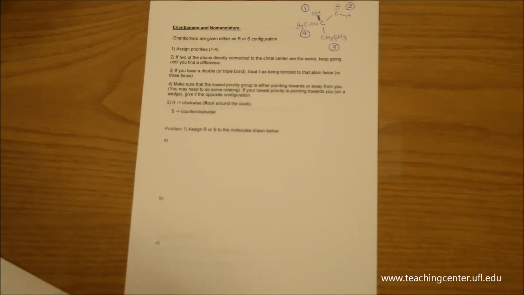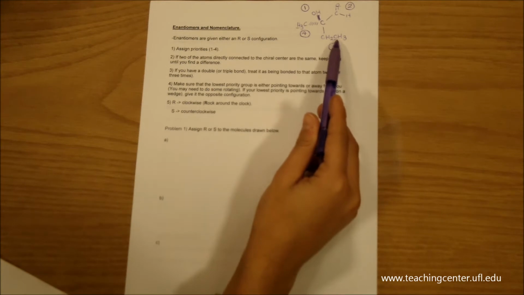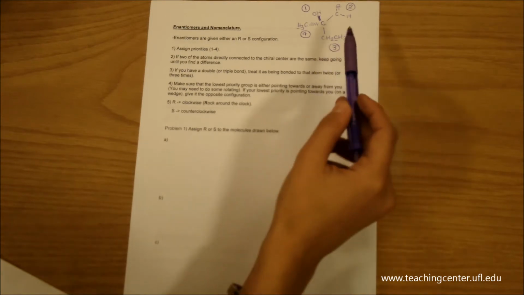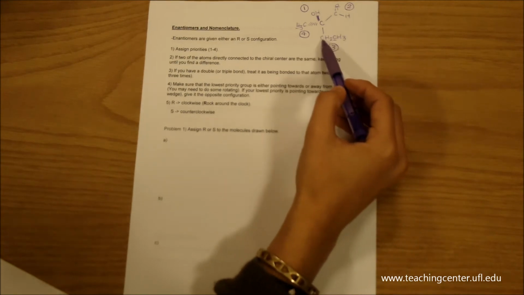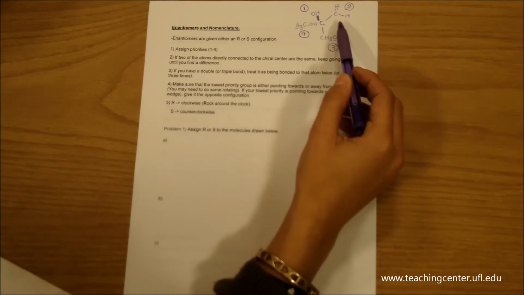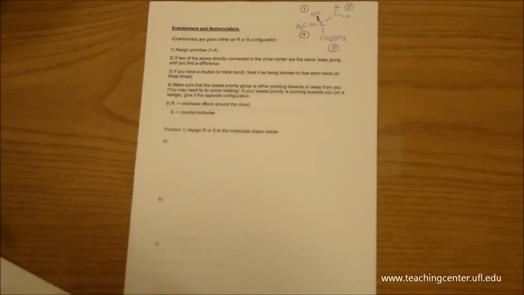If you were to have a double bond or a triple bond, you treat it as being bonded to that atom twice or 3 times. So if you had a carbon double bonded to a carbon, then you would really consider that as being this carbon bonded to 2 carbons. So you can use that in your distinction as well. Let's say you had a carbon single bonded to a carbon and another substituent you had a carbon double bonded. Well, the carbon double bonded to the carbon would be better than the single bond because it's like it being attached to 2 carbons.